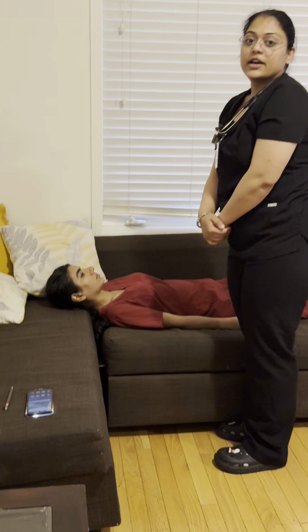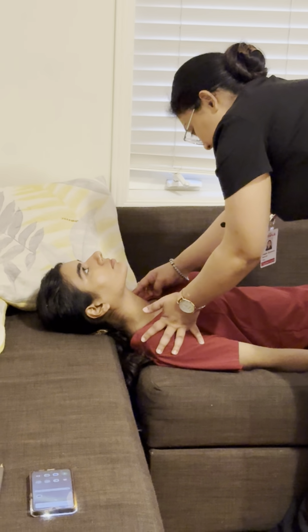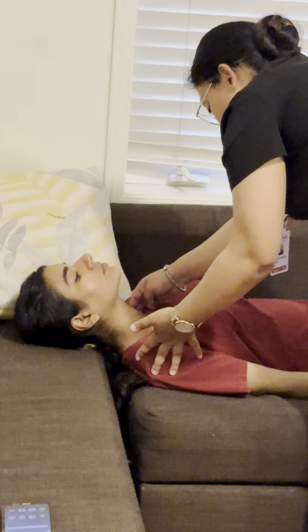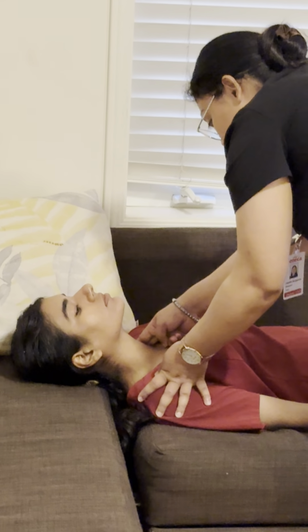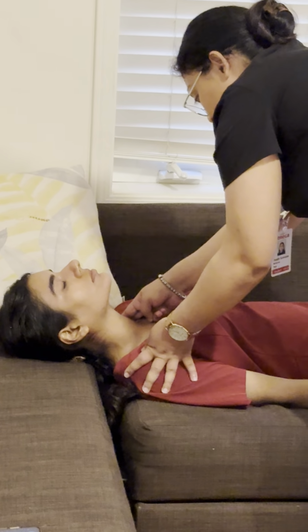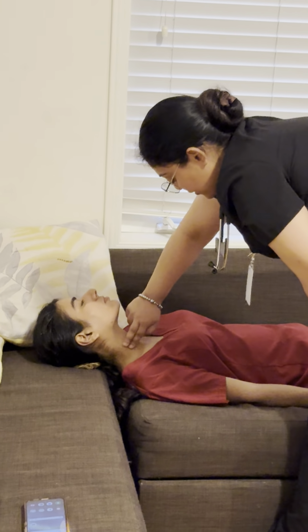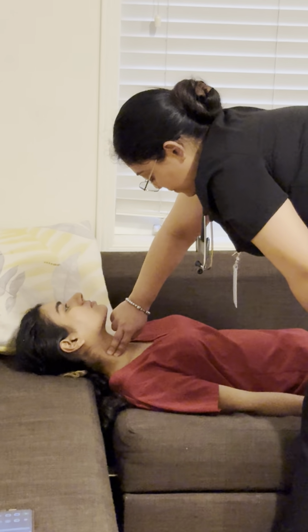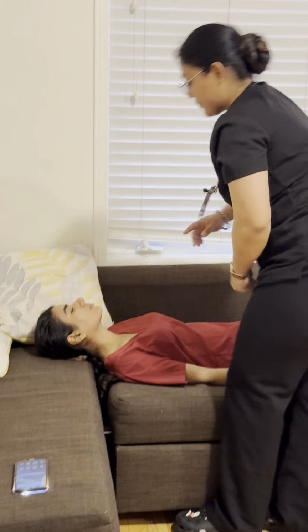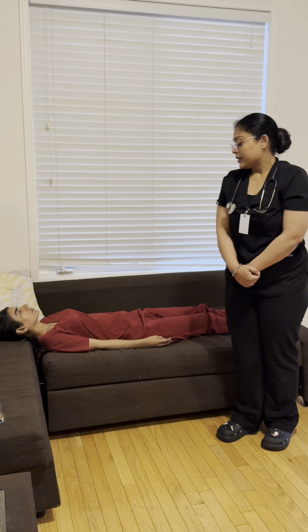I'm going to assess the carotid pulse, which is near the trachea, sternocleidomastoid muscle. So checking the other side. So the pulse is regular, equal both sides.